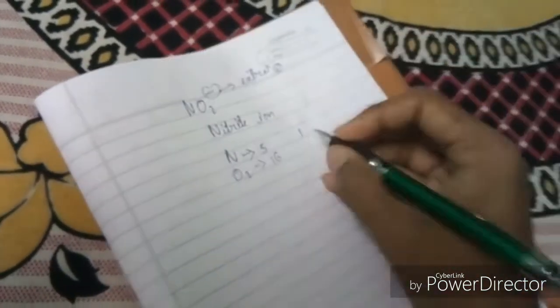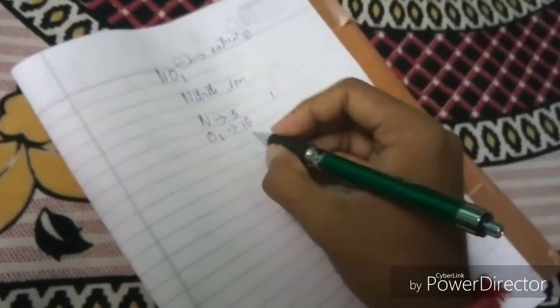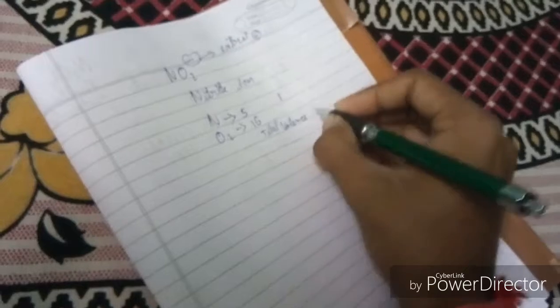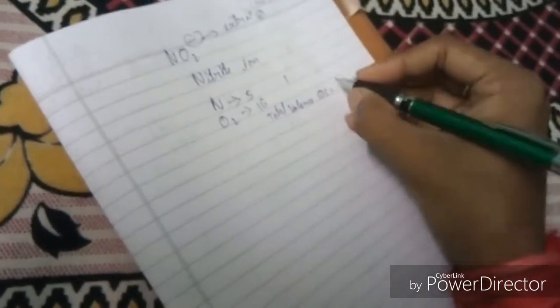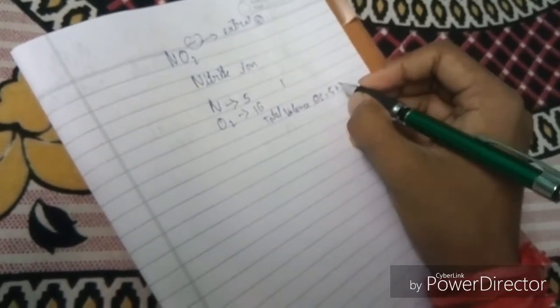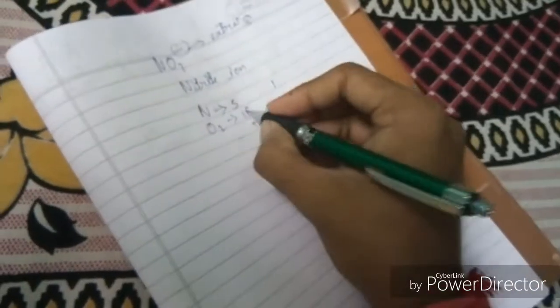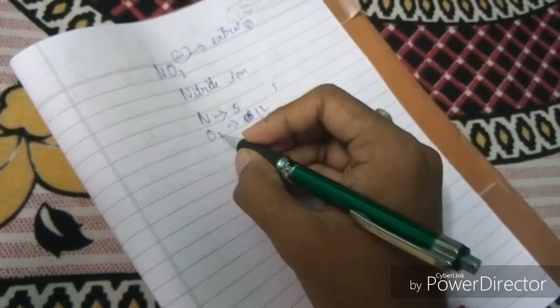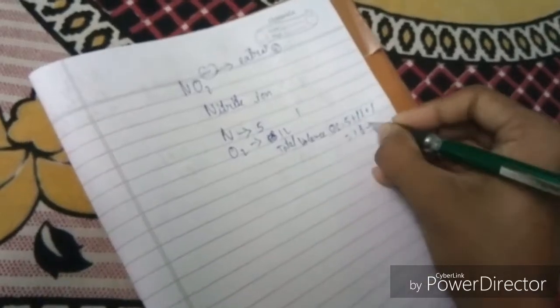So the total number of valence electrons is 5 plus 12 plus 1, that is a total of 18 electrons.